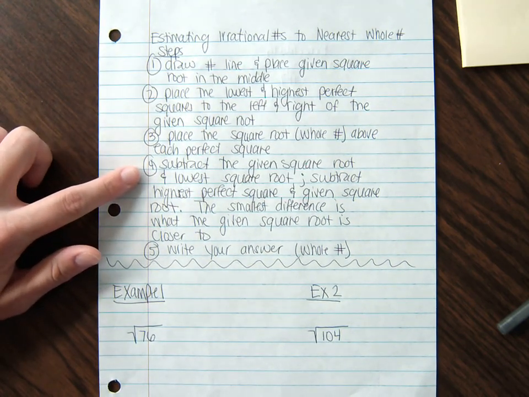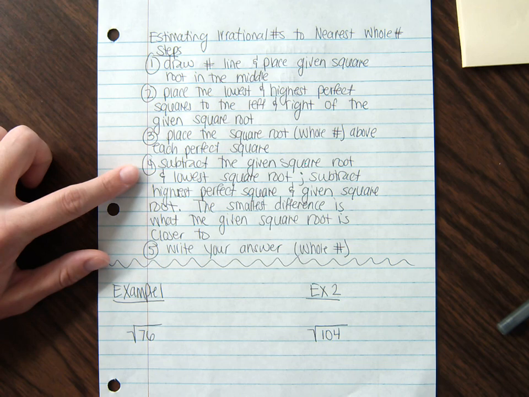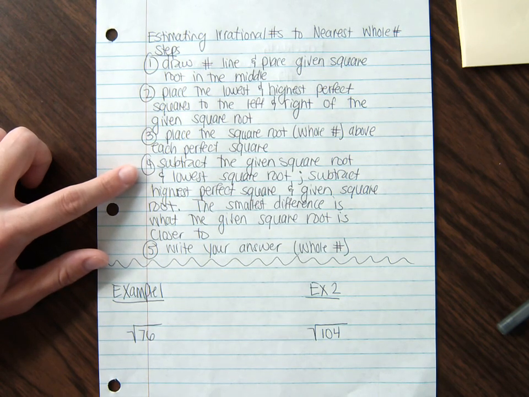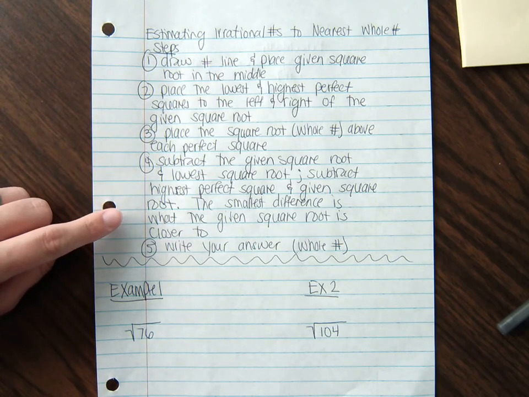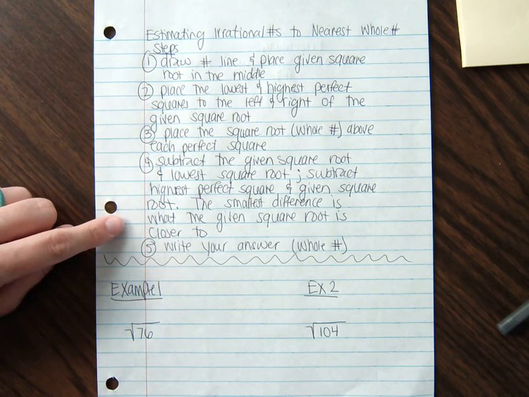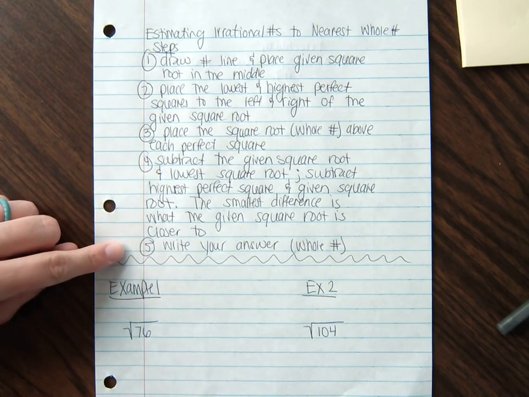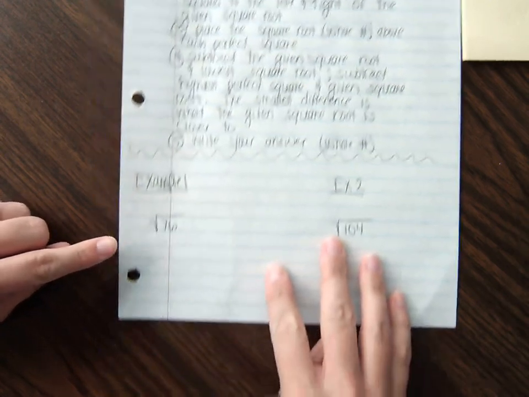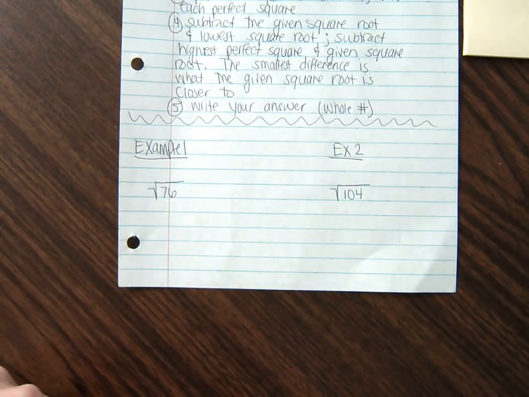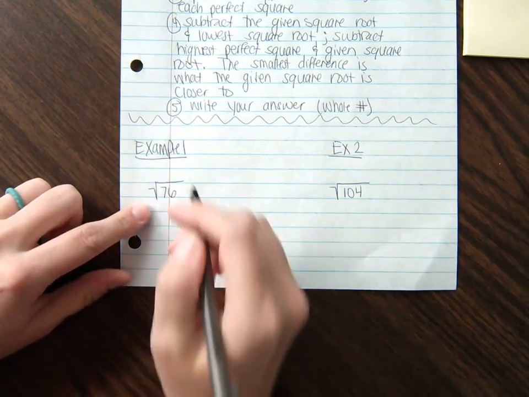We're going to subtract the given square root and the lowest square root. We're also going to subtract the highest perfect square and the given square root. The smallest difference is what the given square root is closer to. And we're going to write our answer as our whole number. So let's take a look at example 1. We're looking at the square root of 76.